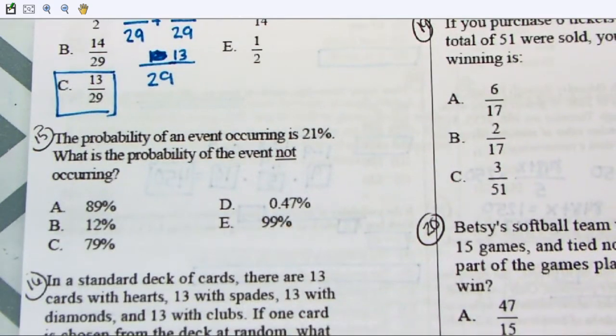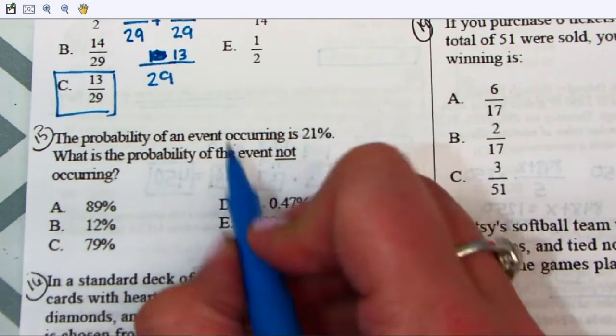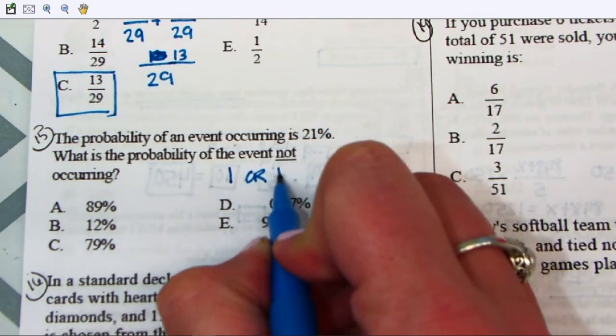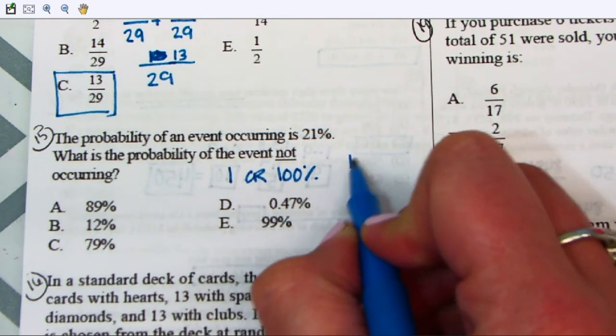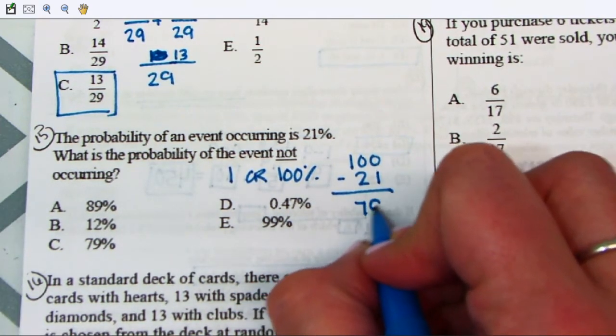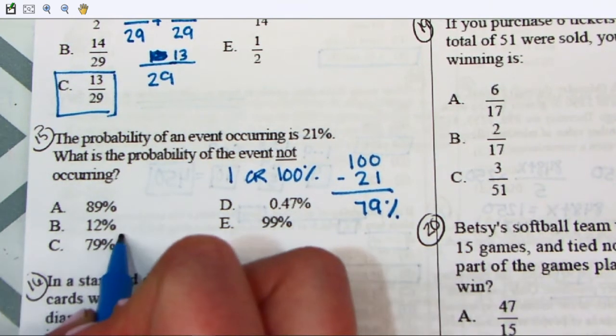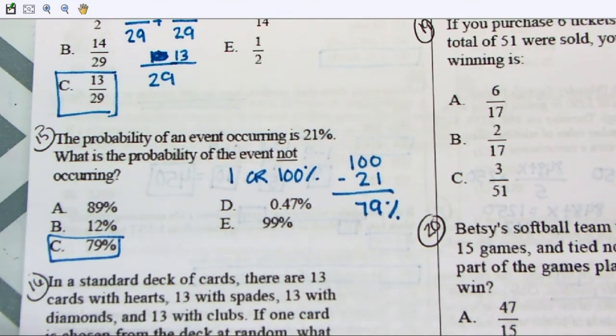All right. The probability of an event occurring is 21%. What is the probability of it not occurring? Well, remember, probability adds up to 1 or 100%. Well, 100 minus 21 is 79. So if it has a 21% chance of happening, there is a 79% chance that it doesn't happen. Probability adds up to 1 or 100.